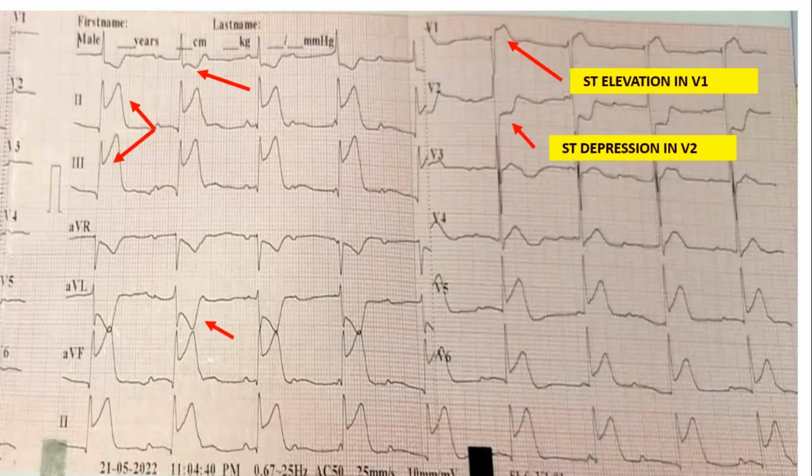Although ST depressions can be seen in posterior MI, why is there ST elevation in V1? This is not a feature of a posterior wall MI, and the R wave should be more than the S wave. R wave should not be less than S wave in posterior, but here you can see the S wave is deeper than the R wave.